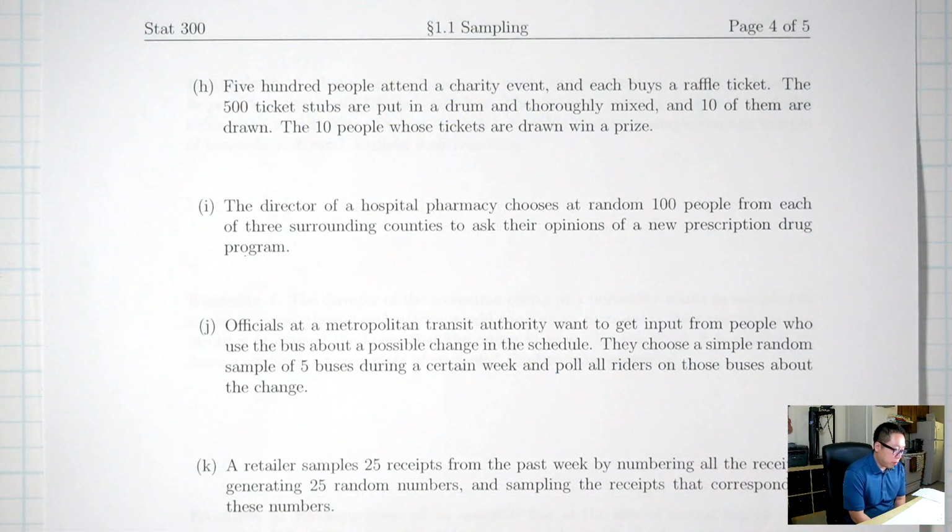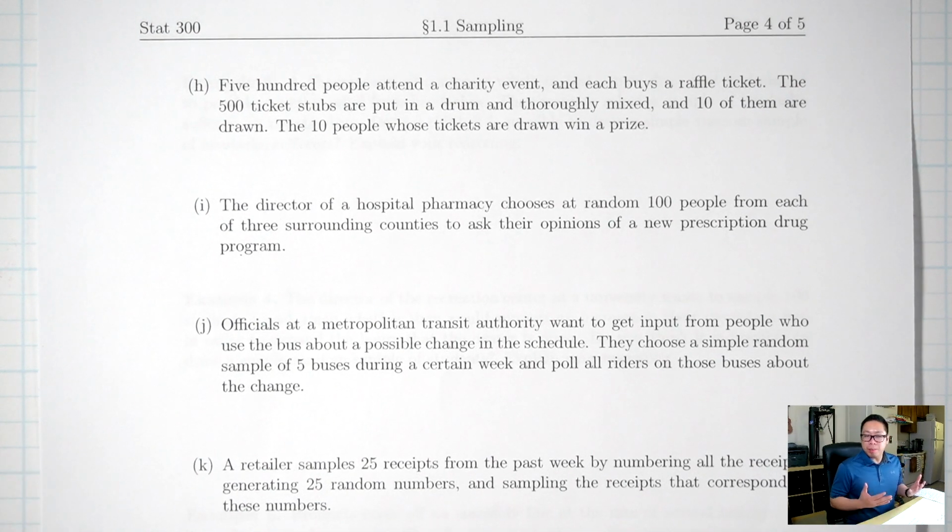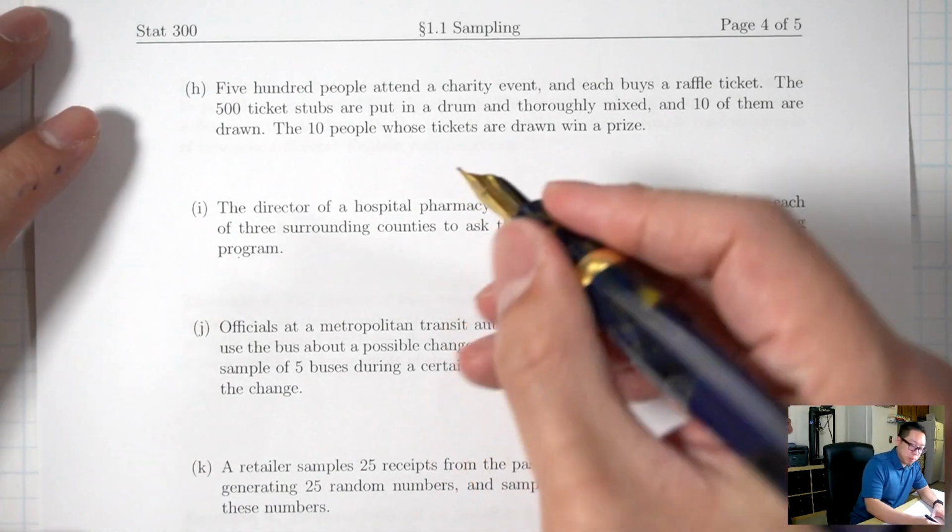Part H. 500 people attend a charity event, and each person buys a raffle ticket. The 500 tickets are put in a drum and thoroughly mixed, and 10 of them are drawn. The 10 people whose tickets were drawn win a prize. Okay, so this is a very common example of a simple random sample. It's like writing people's names on paper, putting them in a box, shaking it up, and pulling out 5 names, right? It's describing something very similar. So this is a typical simple random sample.